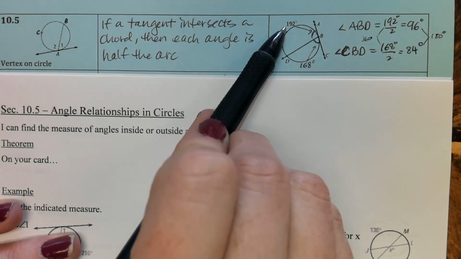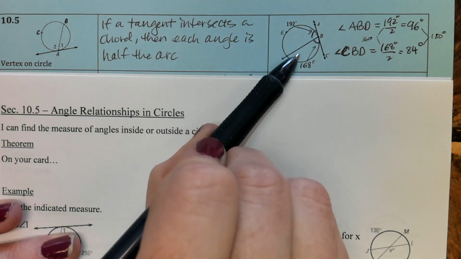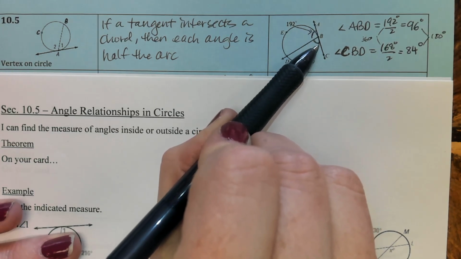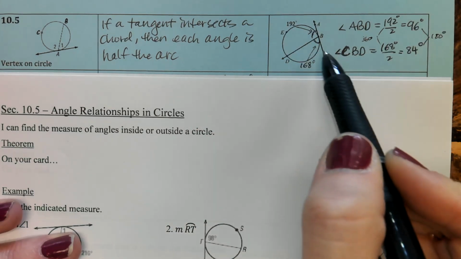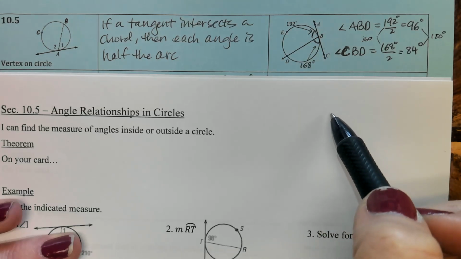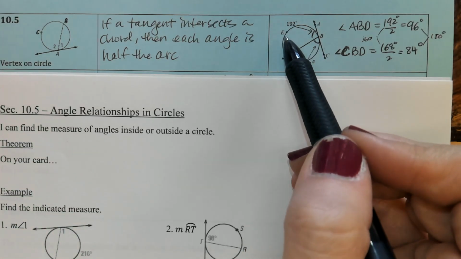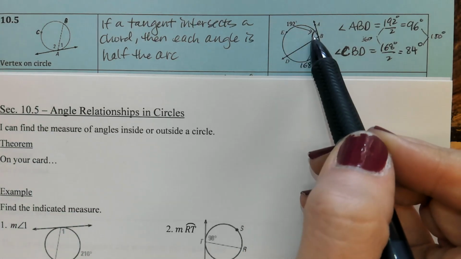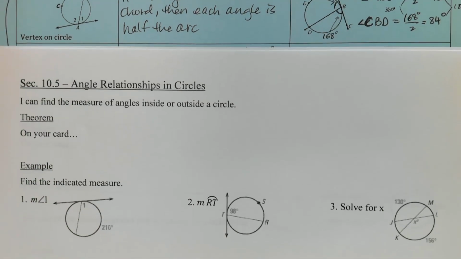And there's 2 checks for that. Your 2 arcs out here have to add up to 360, and the 2 angles you make there have to add up to 180 because they make a straight line. So you've got a couple of different ways to check it, but it's still the same as inscribed angles. The arcs are twice as big as the angle measure.